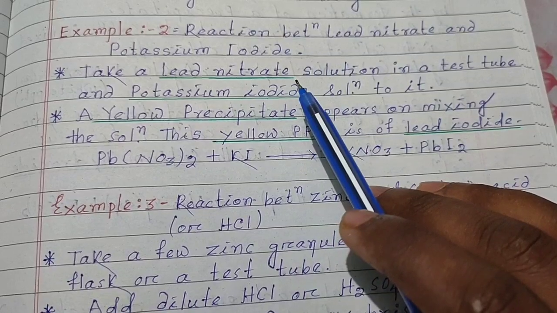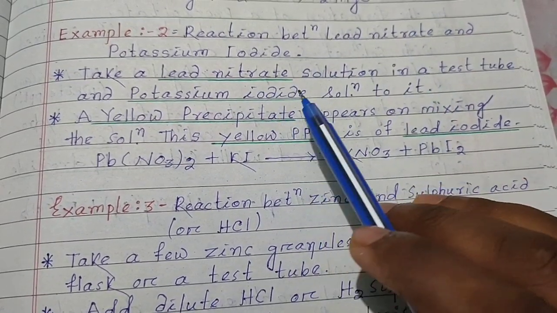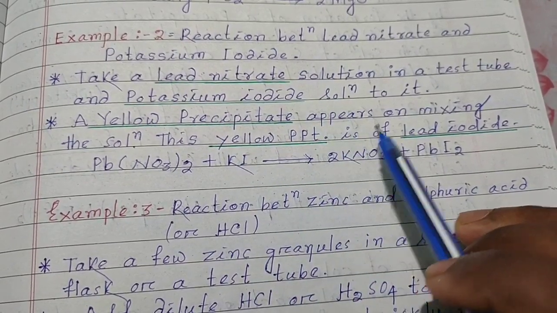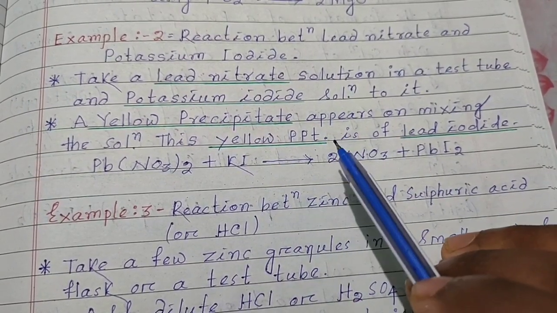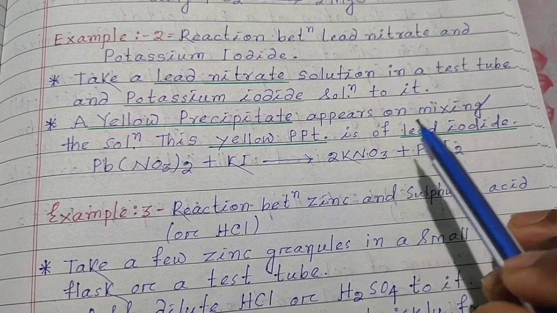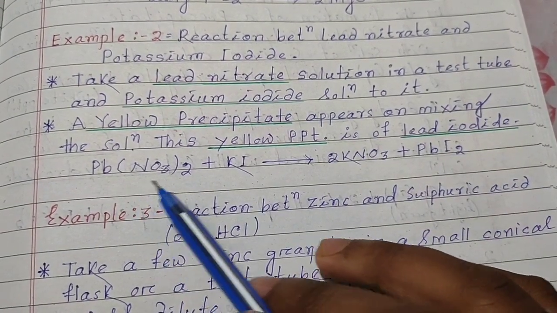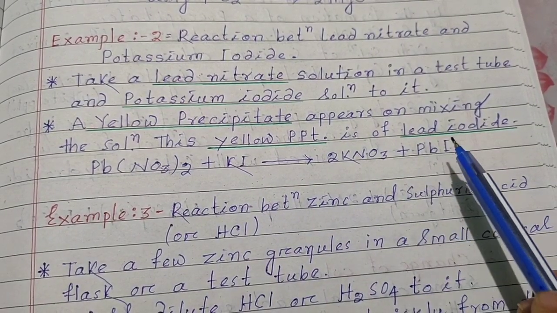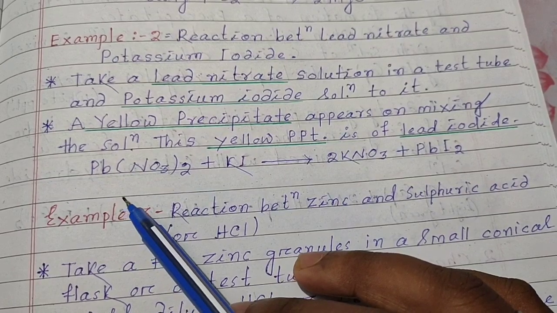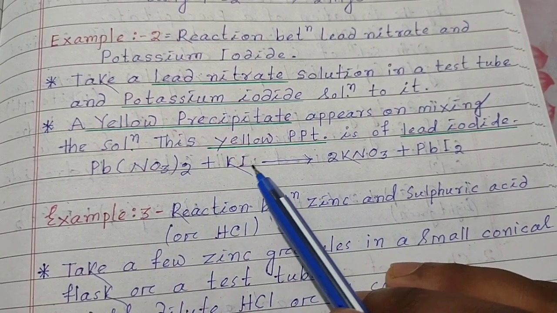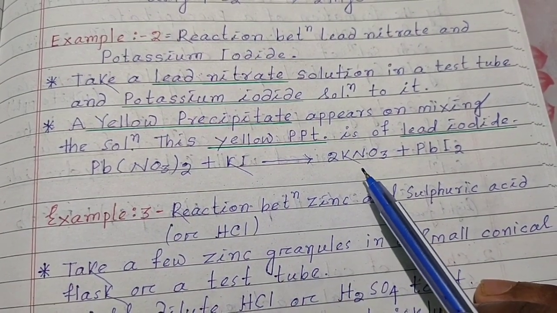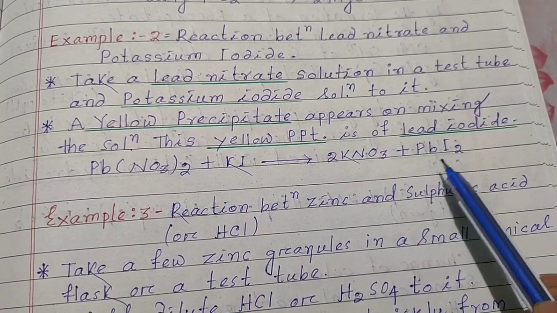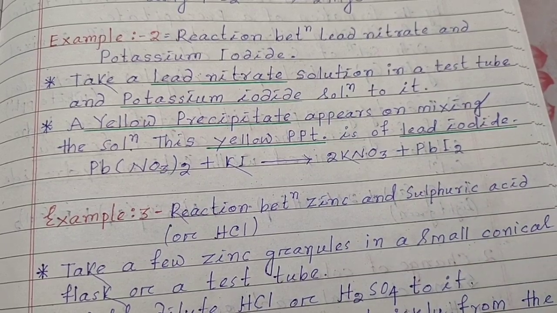Second example, the reaction between lead nitrate and potassium iodide. First take a lead nitrate solution in a test tube and add potassium iodide solution to it. A yellow precipitate appears on mixing the solutions. This yellow precipitate is of lead iodide. Pb(NO3)2 plus 2KI gives 2KNO3 plus PbI2. Lead nitrate reacts with potassium iodide to form potassium nitrate and lead iodide, and this lead iodide is yellow in color. This is a precipitate.